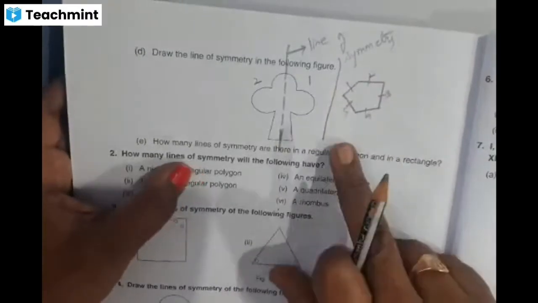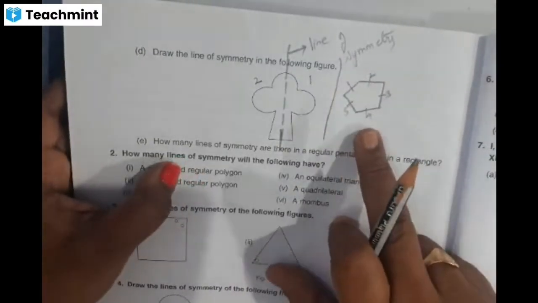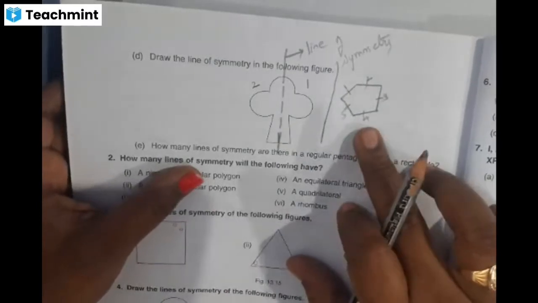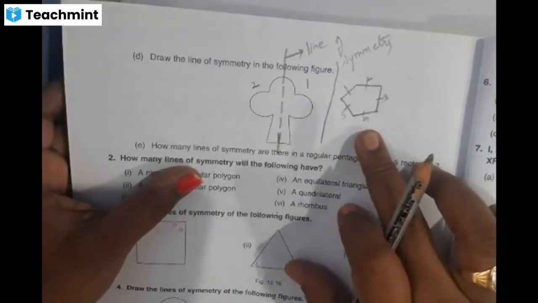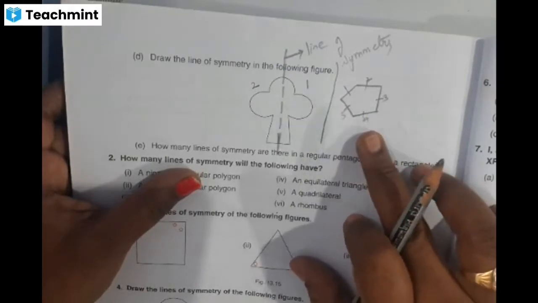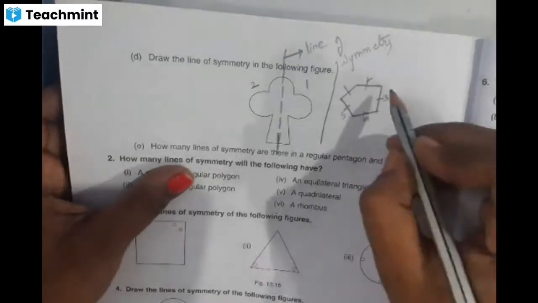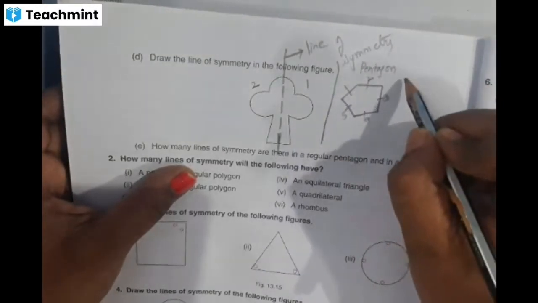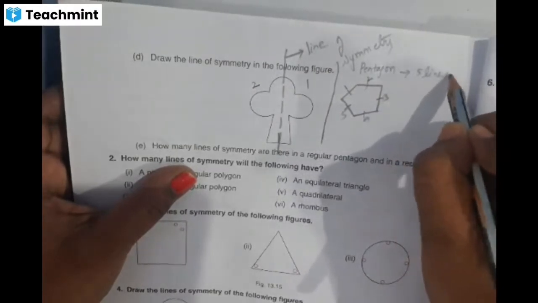Now, how many lines of symmetry will the regular pentagon have? As many equal sides as a regular polygon has, we have that many lines of symmetry. So if this is a pentagon, a pentagon will have 5 lines of symmetry.